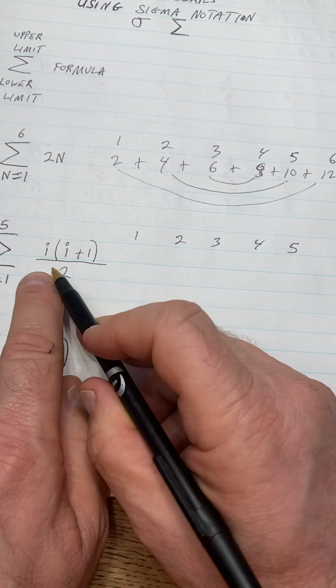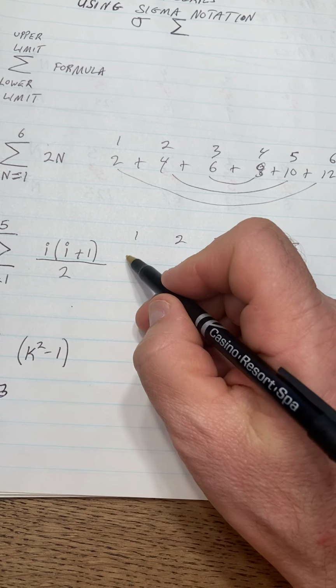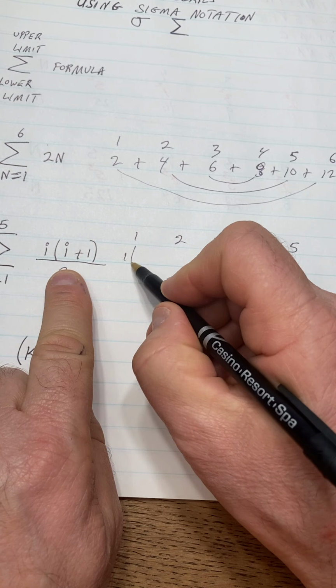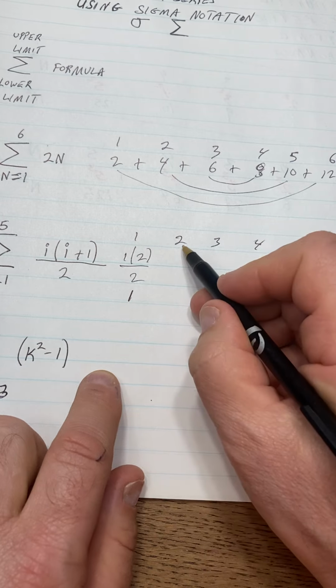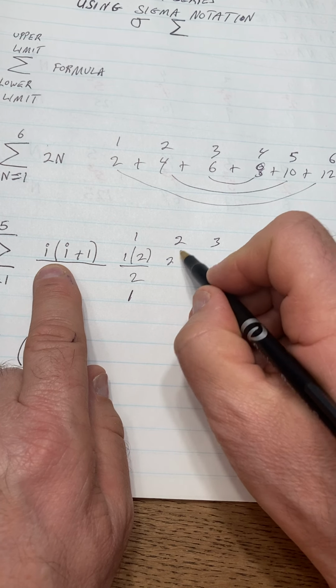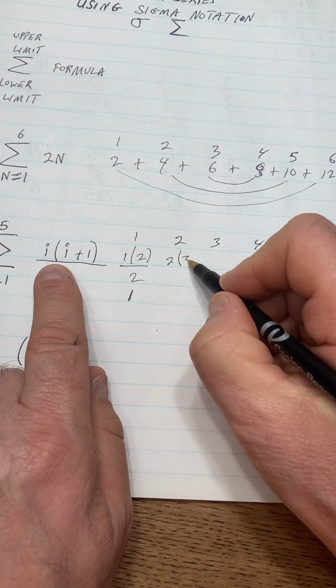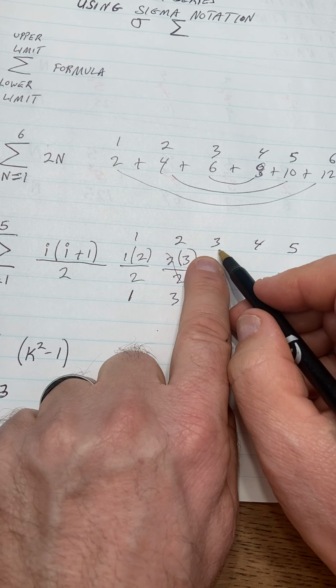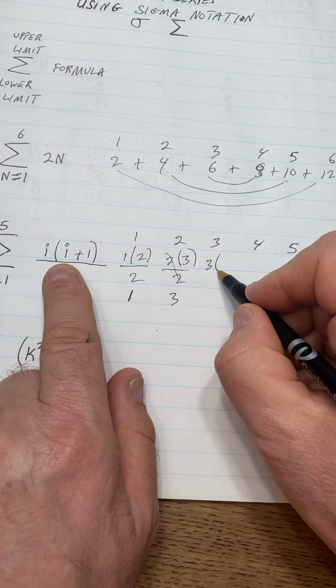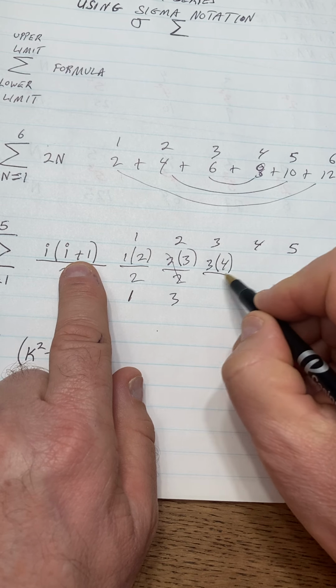When I is 1, 1 plus 1 is 2. Divided by 2, that's a 1. When it's 2, 2 plus 1 is 3. Times 2, that's a 3. When I is 3, 3 plus 1 is 4.